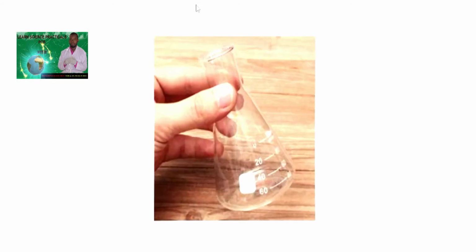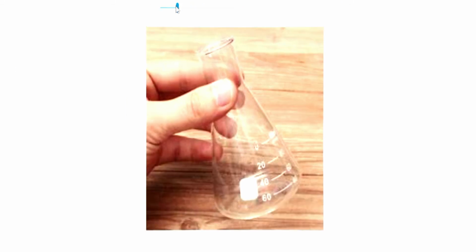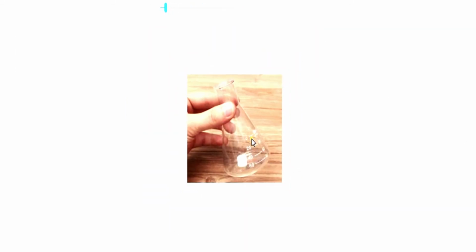Another apparatus is the white tile, to make sure you observe the color clearly, to improve the visibility of the color. That is a person or expert performing titration. That is our setup. We have the retort stand, the conical flask with the solution, and the white tile. That is our experiment preview, and a person performing titration. We have a full set.